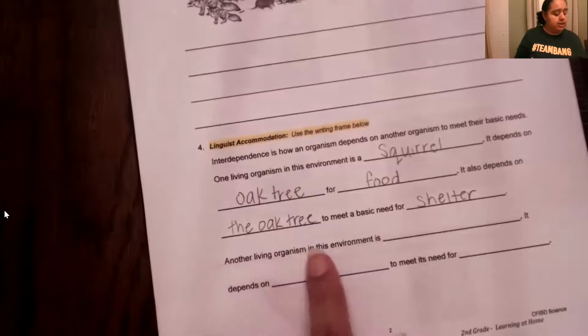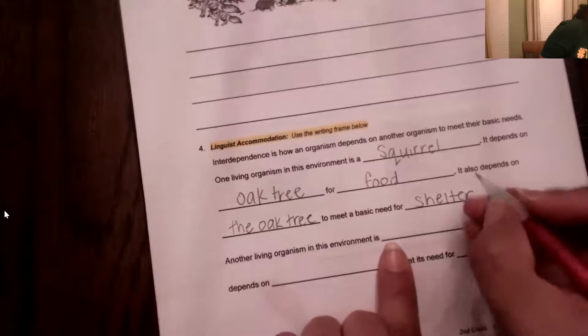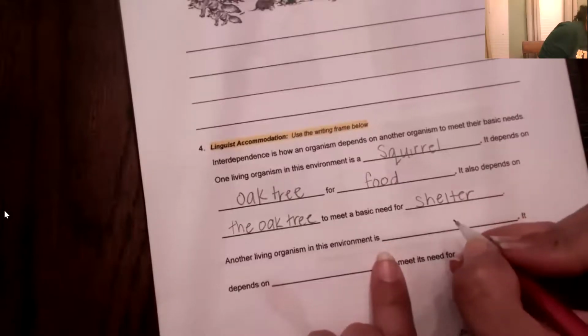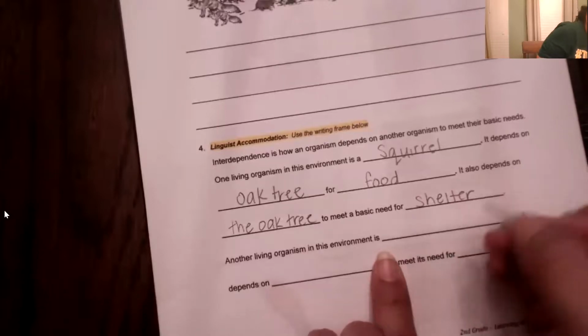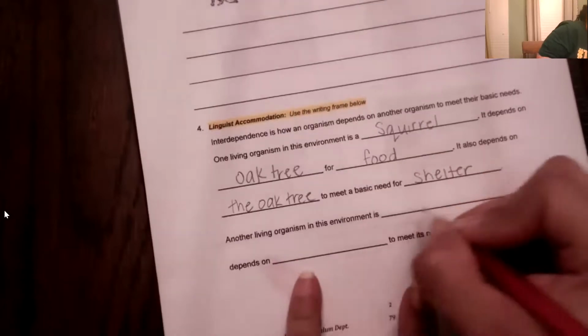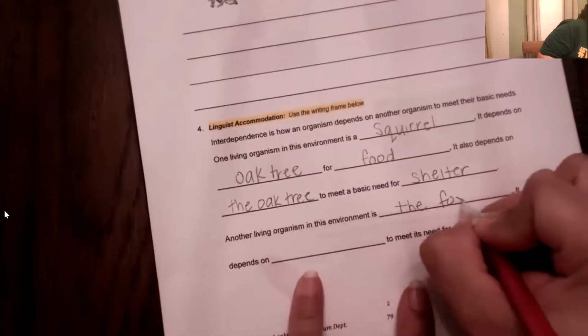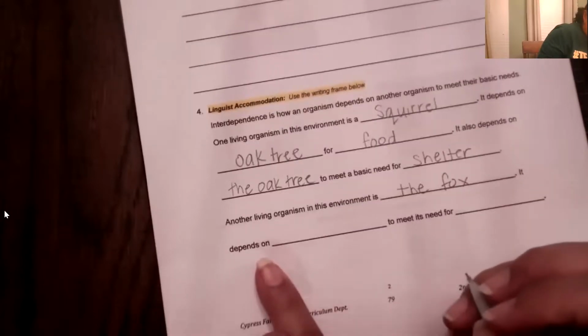Another living organism in this environment is, we can say the parrot, or the bird, or the armadillo, or the raccoon. So let's go ahead and say the fox. It depends on, what does it depend on for food?